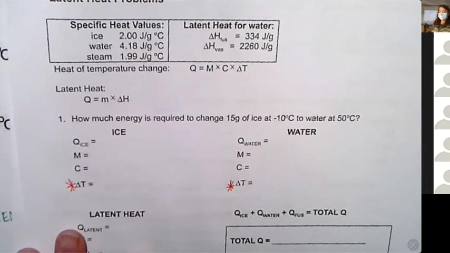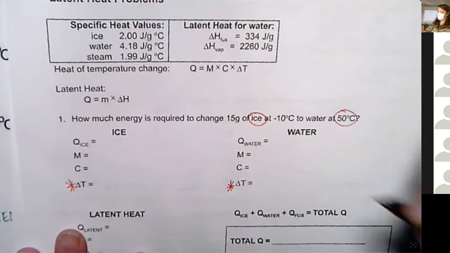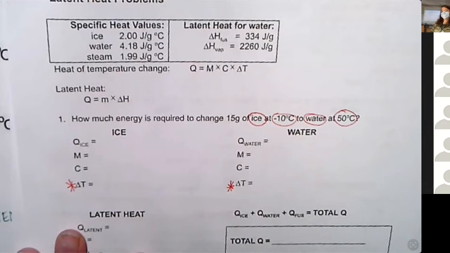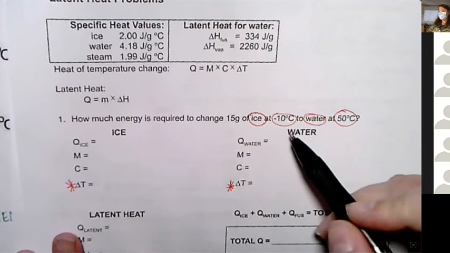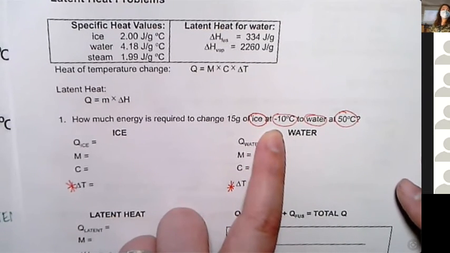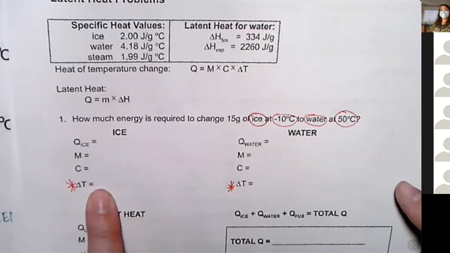Okay, so if you're starting at ice and then we're going to water, and those are our temperatures, what's the freezing or what's the melting point of water in Celsius? 0 degrees. Which means that for here, we have to go from -10 to 0 for ice.